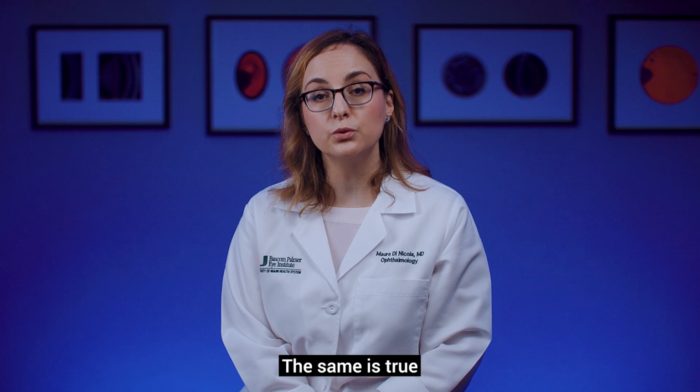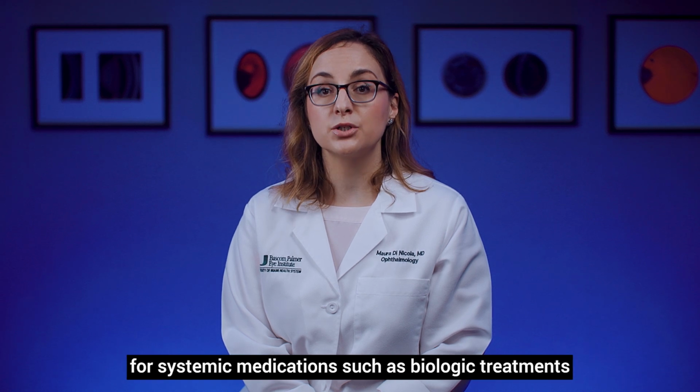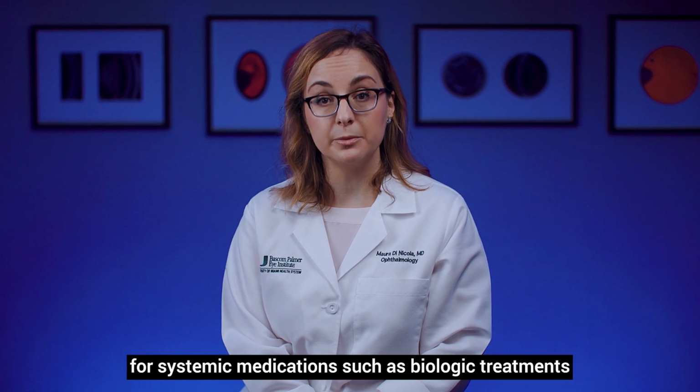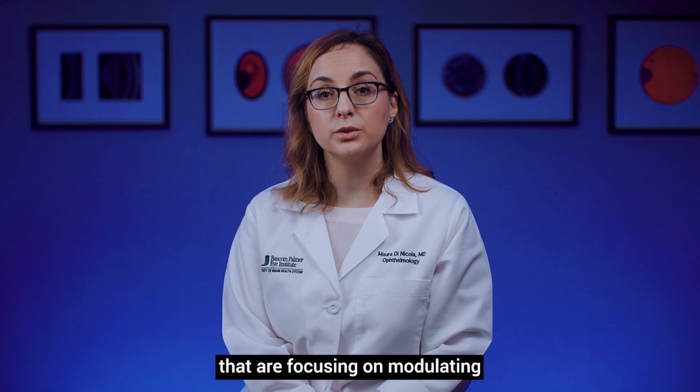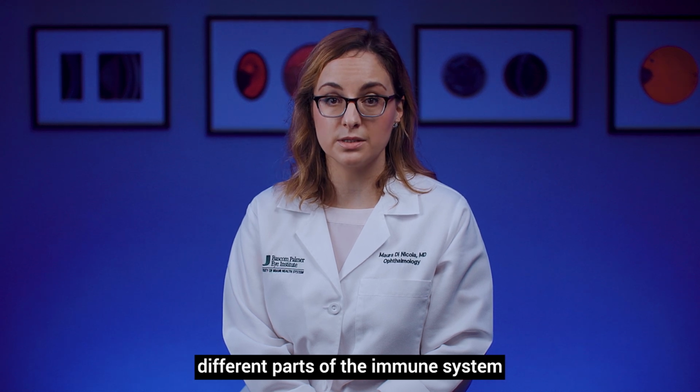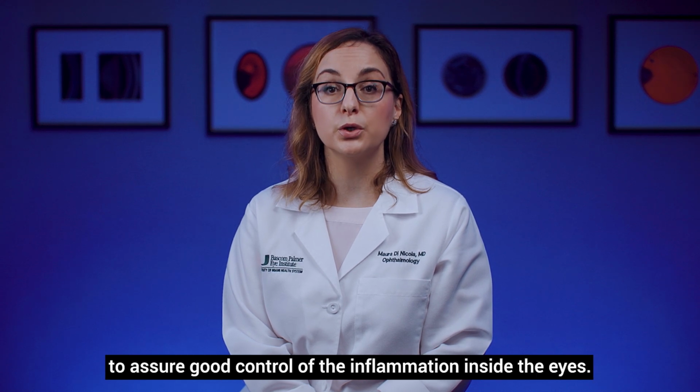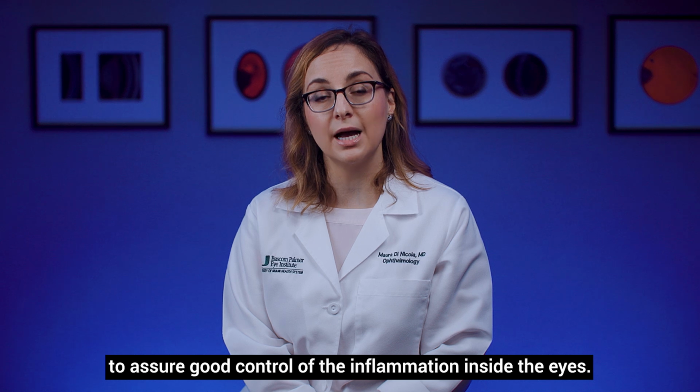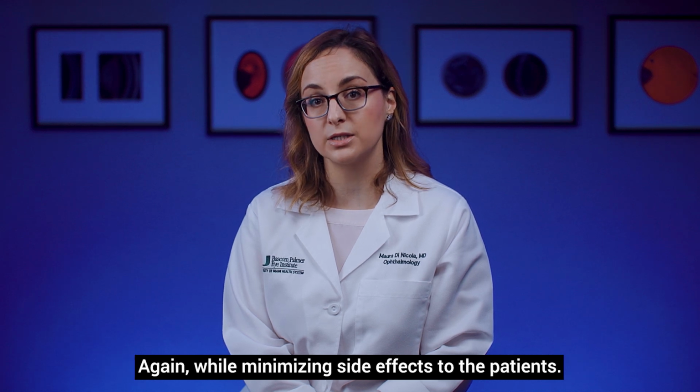The same is true for systemic medications, such as biologic treatments that are focusing on modulating different parts of the immune system to assure good control of the inflammation inside the eyes, again, while minimizing side effects to the patients.